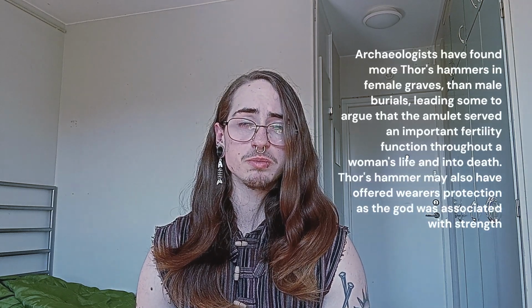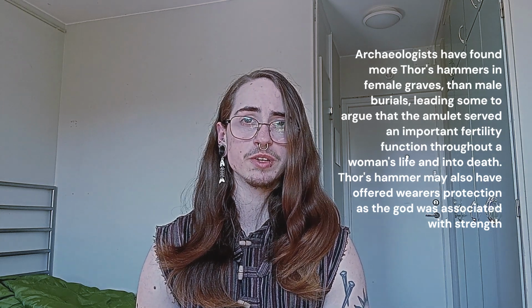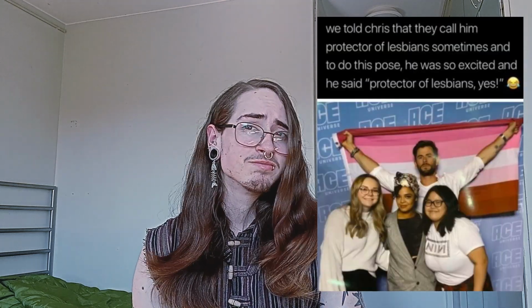And actually, funny thing, Mjolnir pendants are now usually worn by men, but when it comes to the archaeological record, most Mjolnir pendants are actually found in graves that are assumed to be female graves. So, this whole meme of Thor being the god of lesbians, not that far off from the truth.